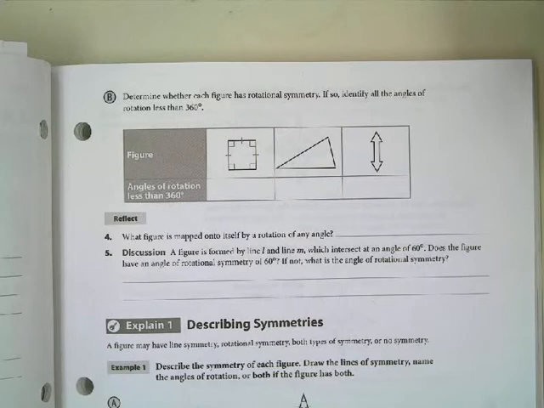If it's only 360, correct, because every shape has 360 degrees. It's kind of trivial. Good, that's exactly right. Yes, good, exactly right.